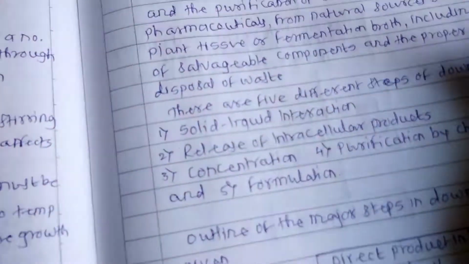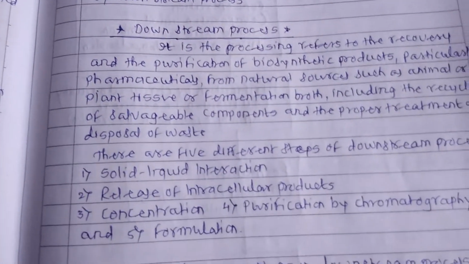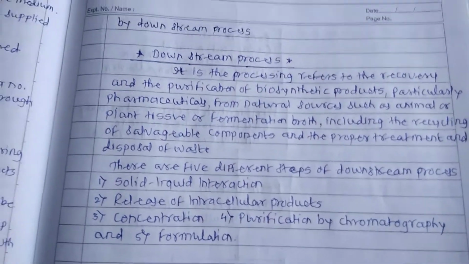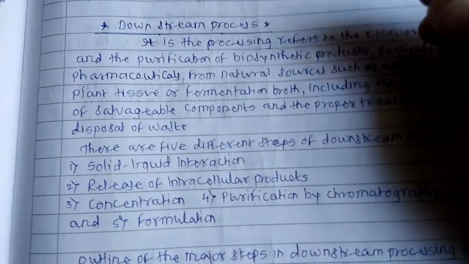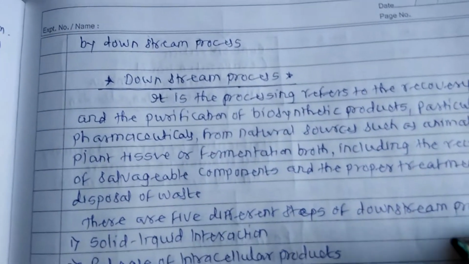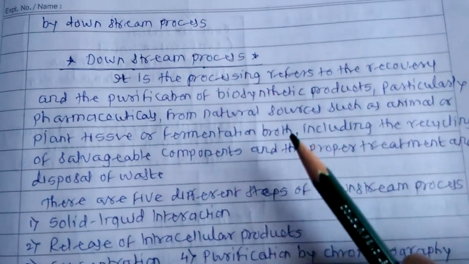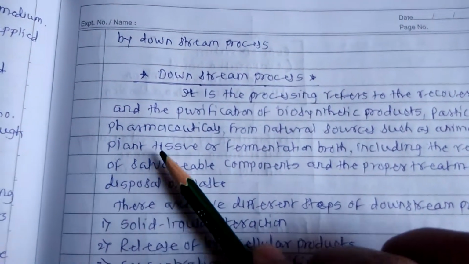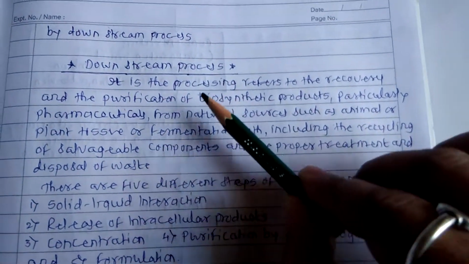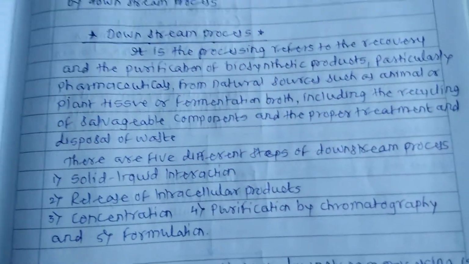For that, the downstream process is used. The downstream process is used for the isolation and purification of the final product produced in a fermenter. Next point is the downstream process. What is the downstream process? After completion of the fermentation process, the product produced in the fermenter is finally isolated and purified by using different steps. That process is called the downstream process.